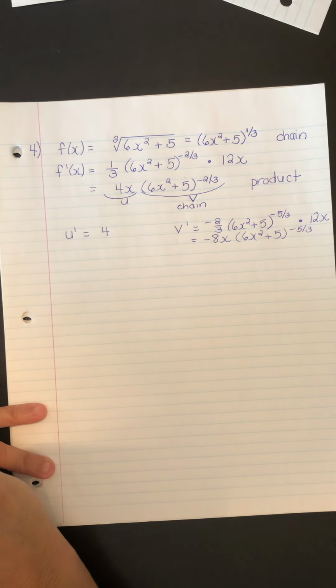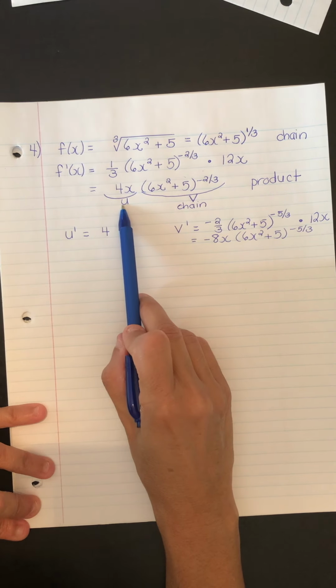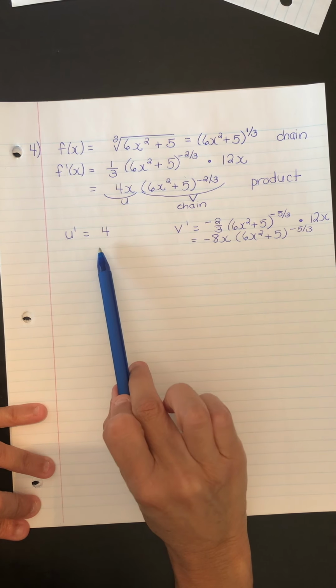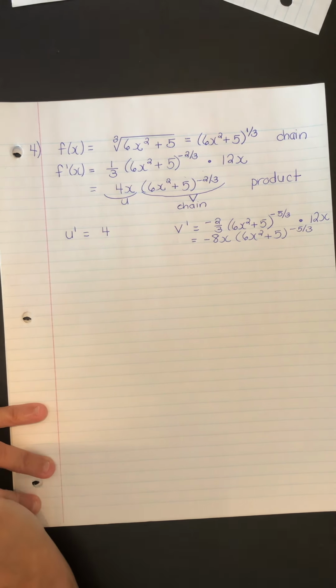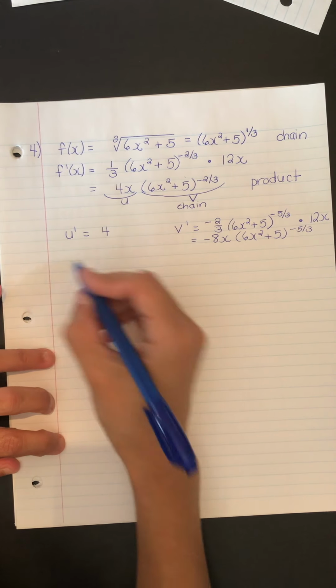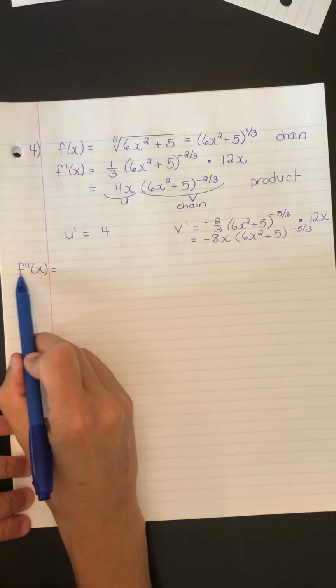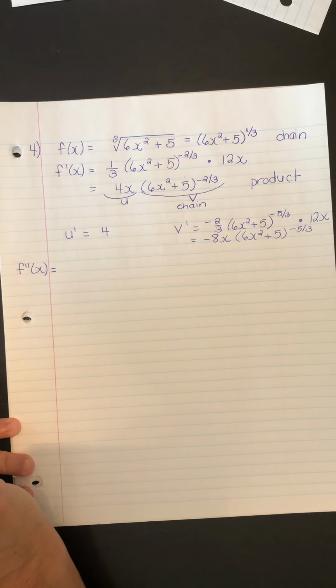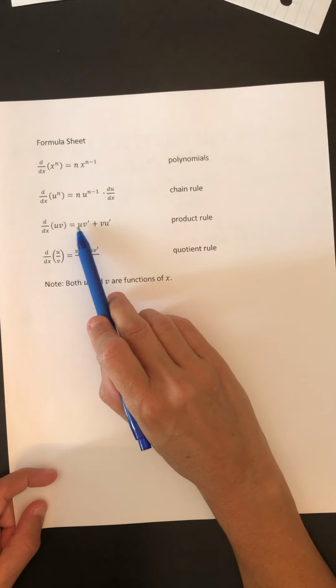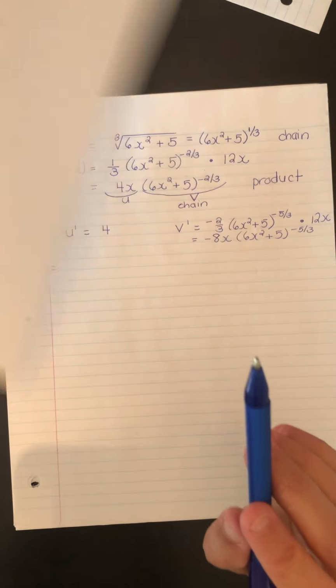All right, and now we're all set to use our product rule because we have u, we have v, we have u prime and v prime established. So now we use the product rule to form f double prime at x. Okay, so don't forget the product rule. U v prime plus v u prime.